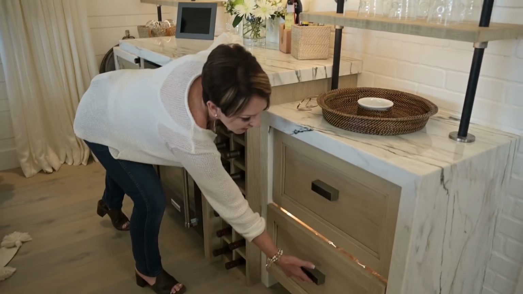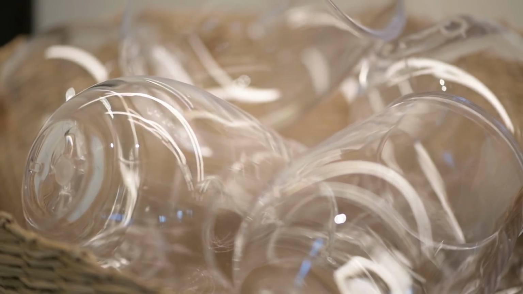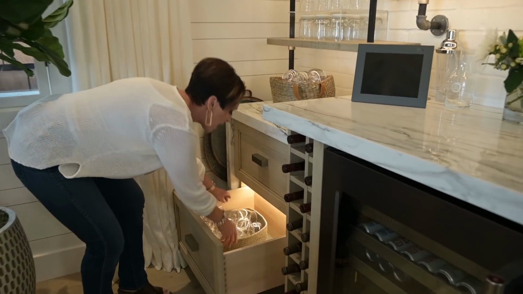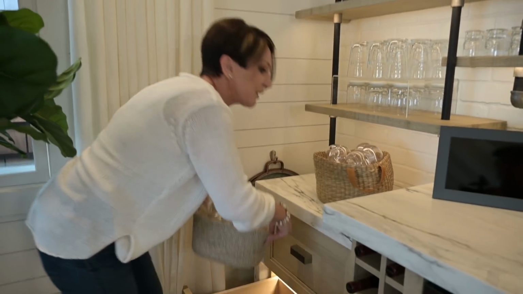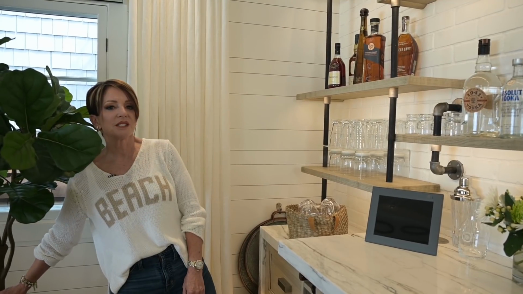Look, inside here, these are wine glasses. Another drawer with, oh my gosh, plastic stemless glasses. You could drop these. Trust me, I'm gonna wash this right now. I'll just stick it in here.